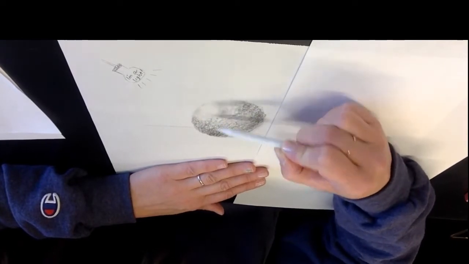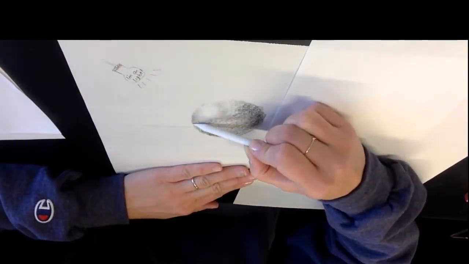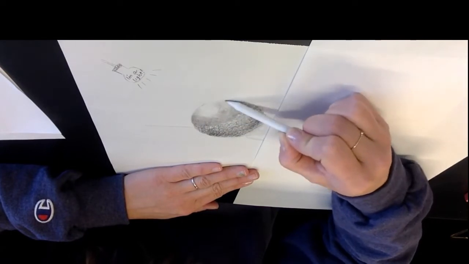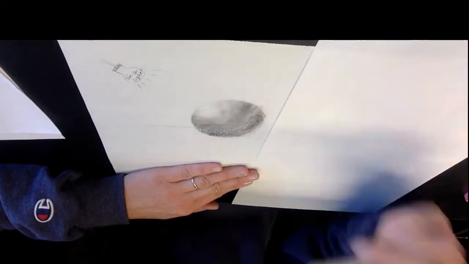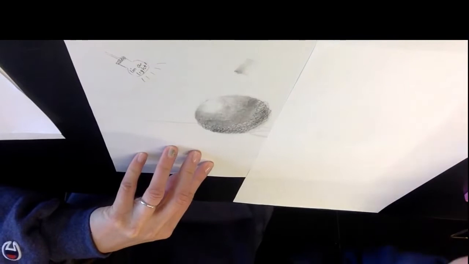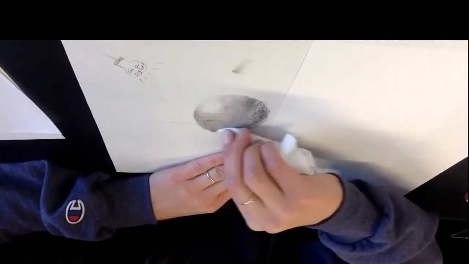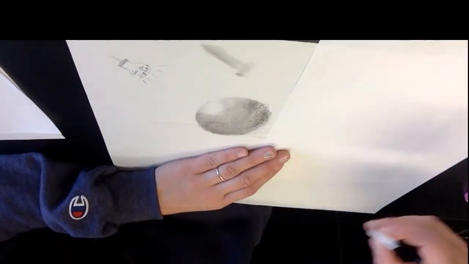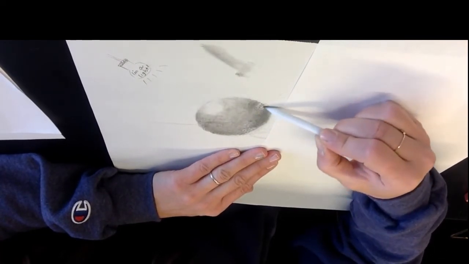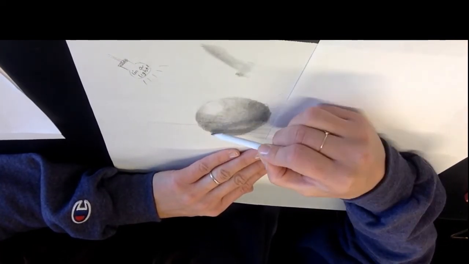We are back now, and what I'm going to do is take my blending stump, and I'm actually going to start up in this light area using the side, the flat edge of it, so that I can make some scumbly type marks mimicking my original pencil lines. And I'm just going to scumble my way from the lightest to the darkest area.